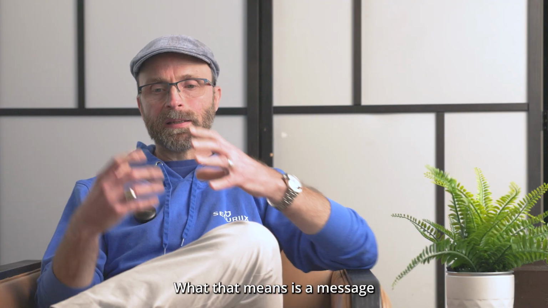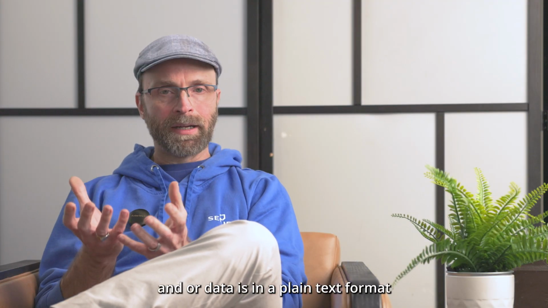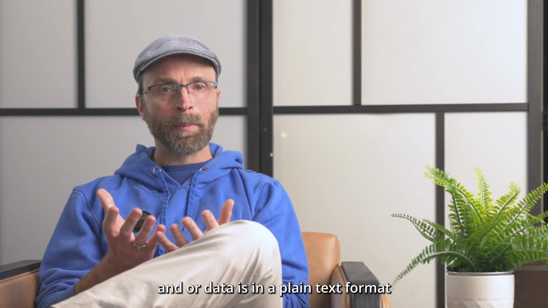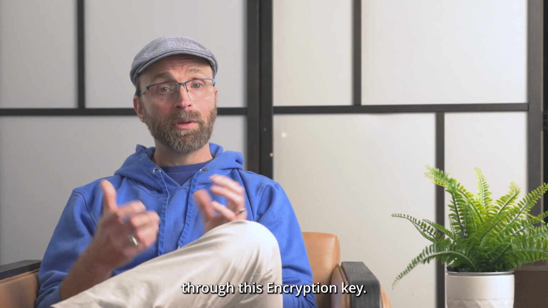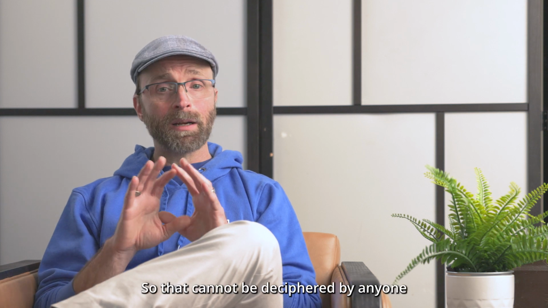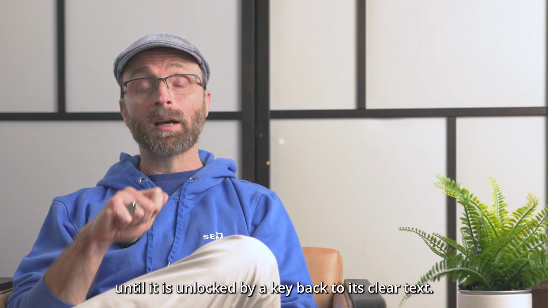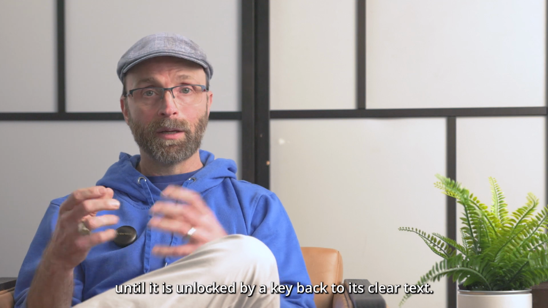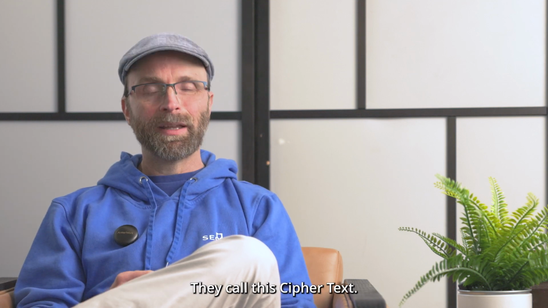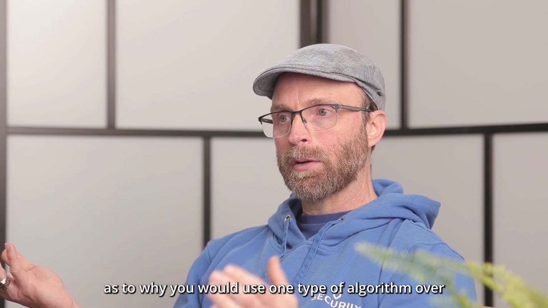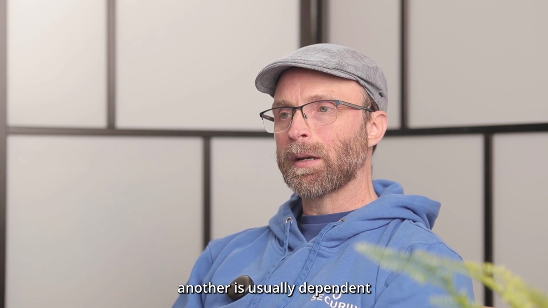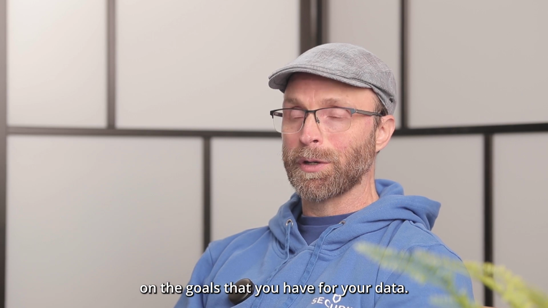What that means is a message and or data is in a plain text format and then is scrambled in some way through this encryption key so that it cannot be deciphered by anyone until it is unlocked by a key back to its clear text. They call this ciphertext. The ideas as to why you would use one type of algorithm over another is usually dependent on the goals that you have for your data.